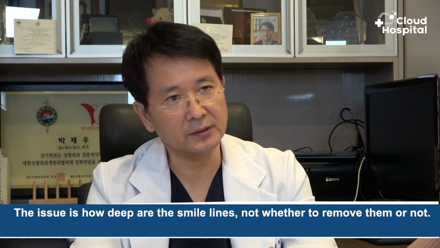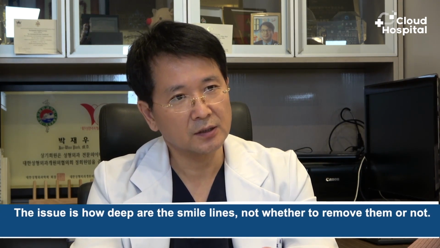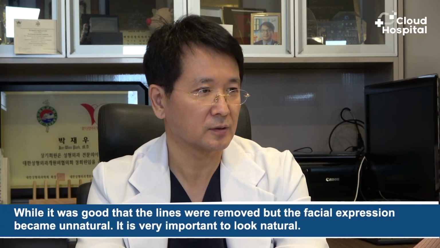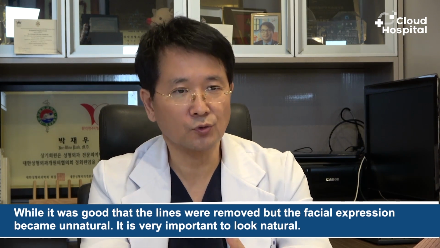Would you recommend fat lift or filler for smile lines? Smile lines, or called otherwise, even kids have them. The issue is how deep are the smile lines, not whether to remove them or not. Long ago, many tried to remove the smile lines. They tried to remove them, but they did not disappear. So they resorted to cutting the tissues altogether through a wire. But after the procedure, patients could not smile.